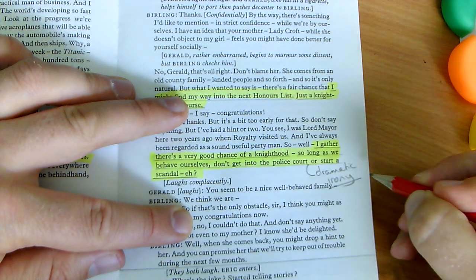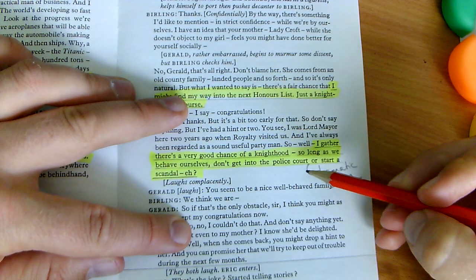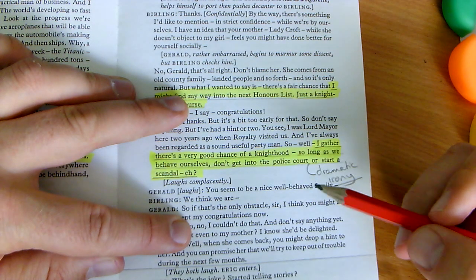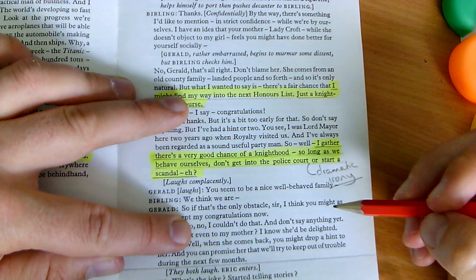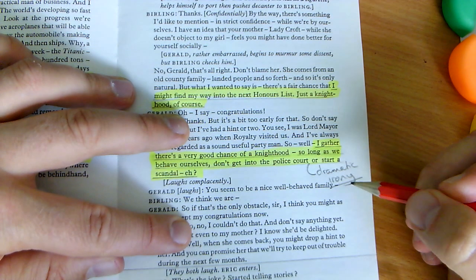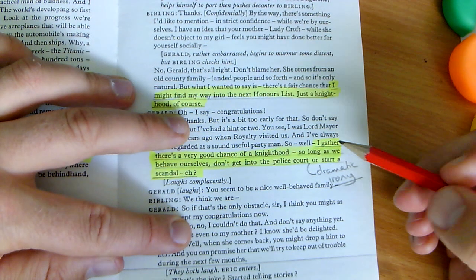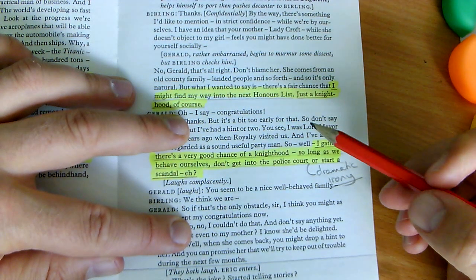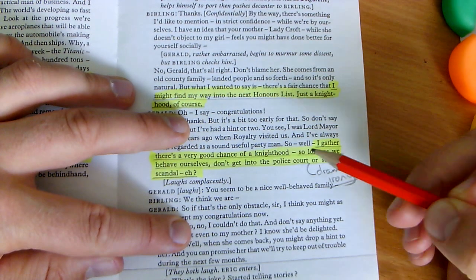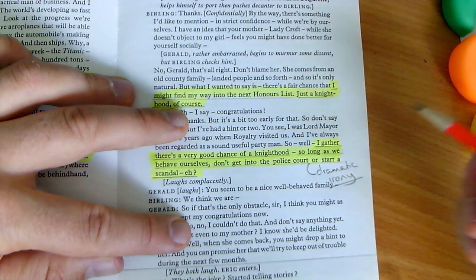And this is a very ironic statement, isn't it? Because we know that they haven't behaved themselves. We know that by the end of the play in particular. And this kind of arrogance here, to say that he was going to be knighted by the Queen, despite the despicable behaviour that the Burlings and Crofts have been involved in, shows the kind of mindset that Burling has.